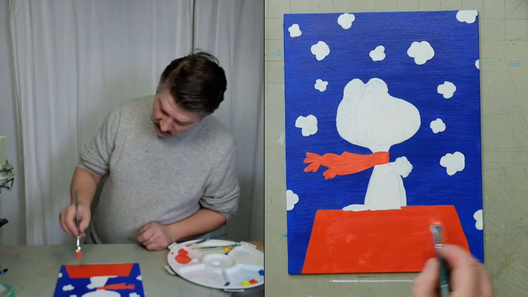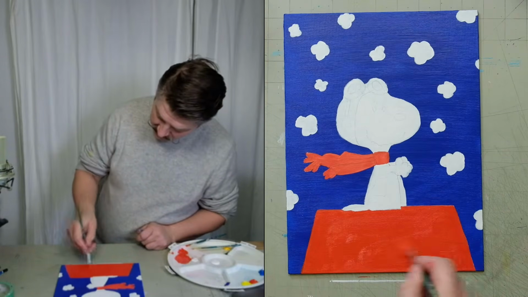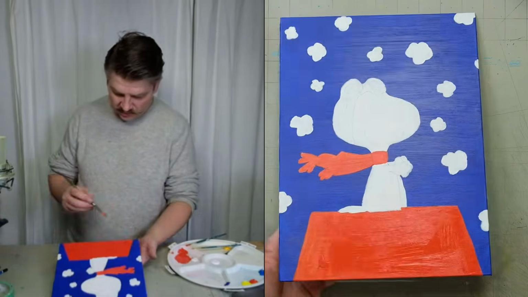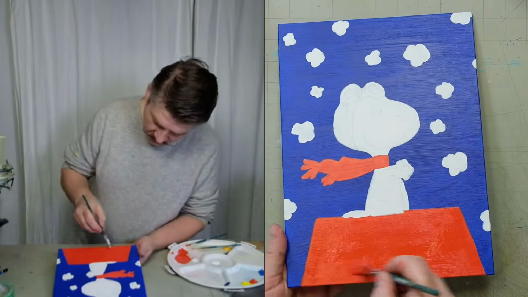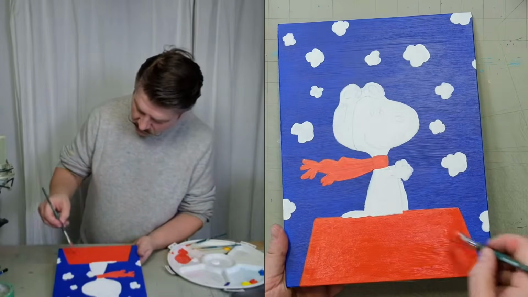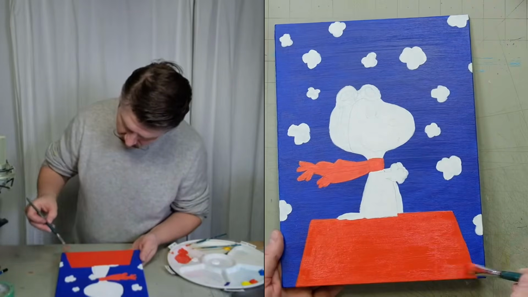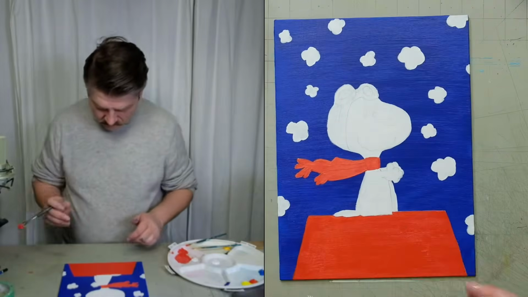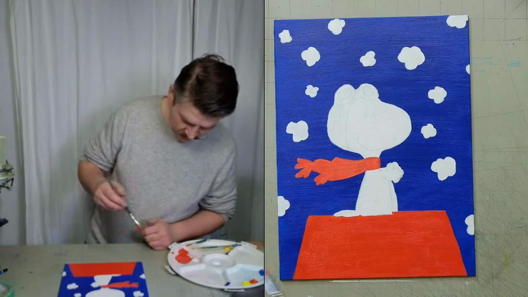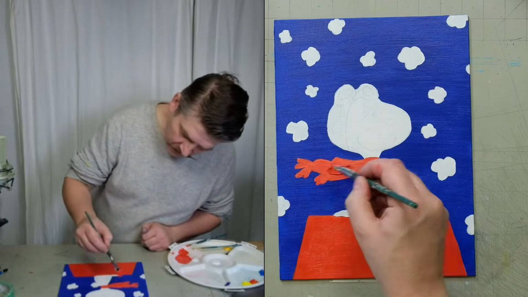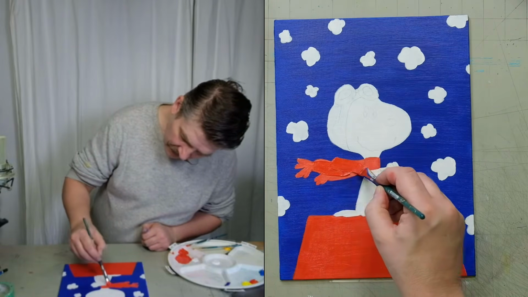Those are two colors that are competing for my eyes' attention here, for sure. Oh yeah, especially as I see it now, as it dries, it becomes way more visible.